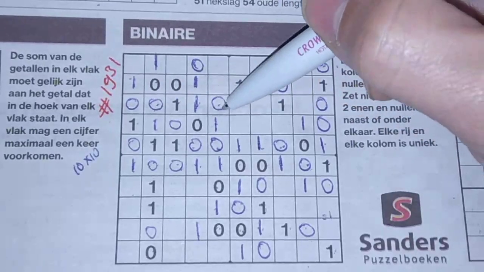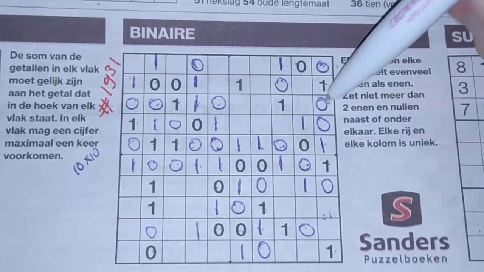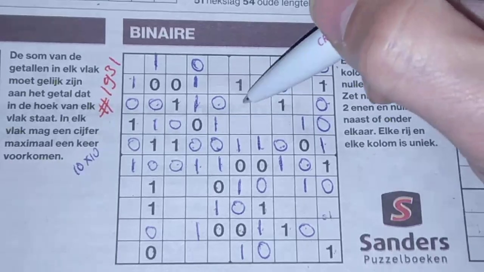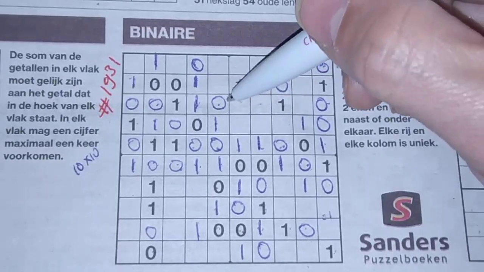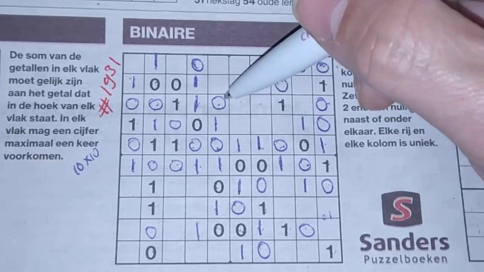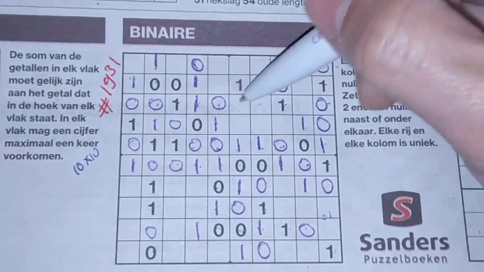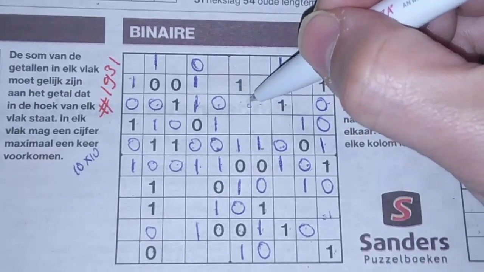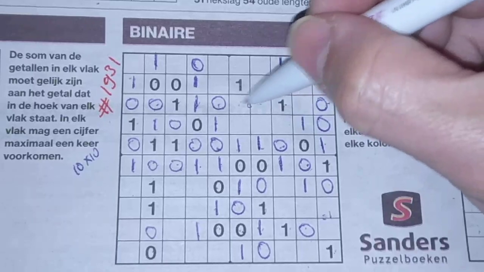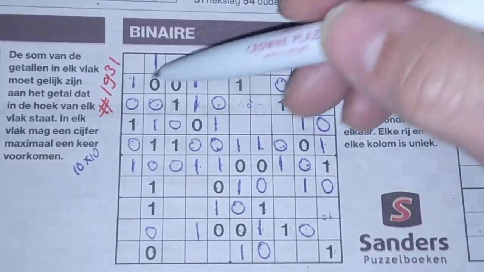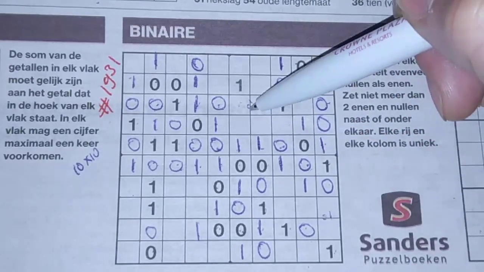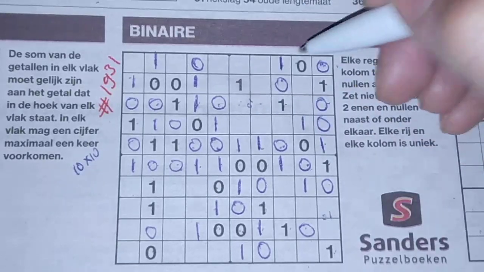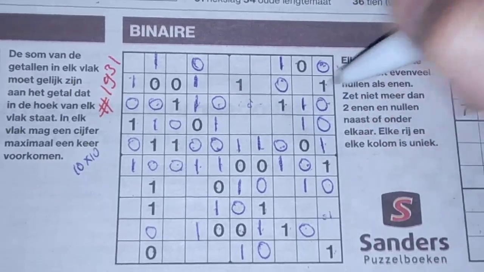1, 2, 3, 4 O's. Number 4 should be in one of those two boxes, because between an O and a 1 with 2 empty boxes, there's always an O and a 1 in one of those two boxes. So 1, 2, 3, 4, 5 O. So the rest are 1. So this one is a 1.